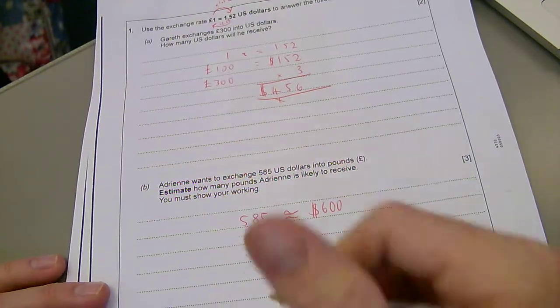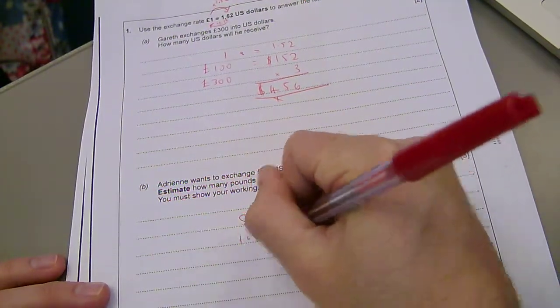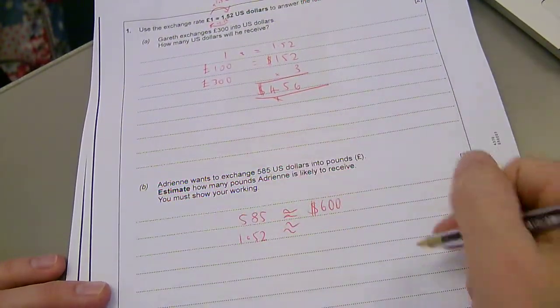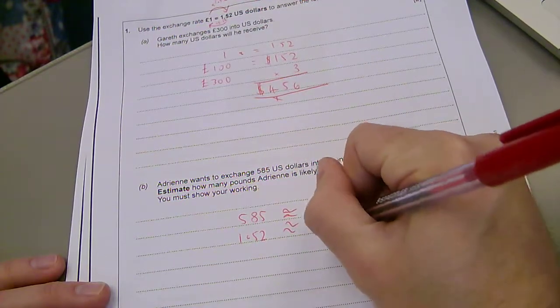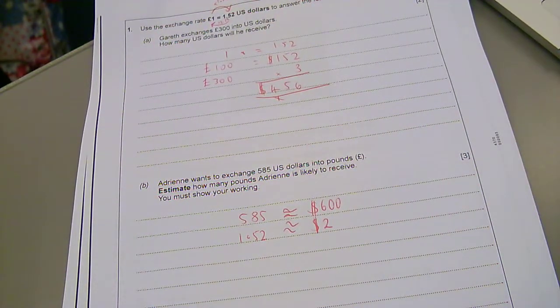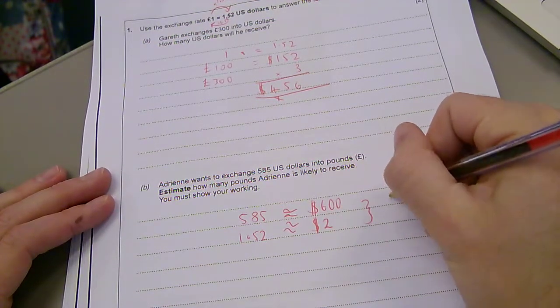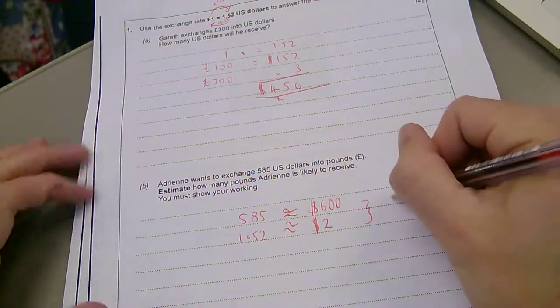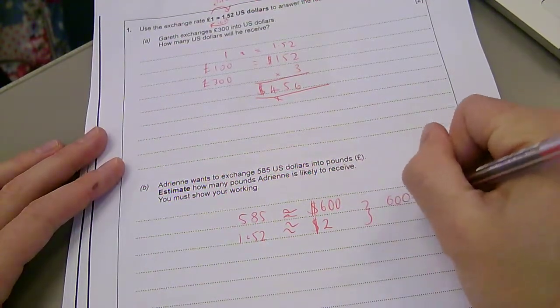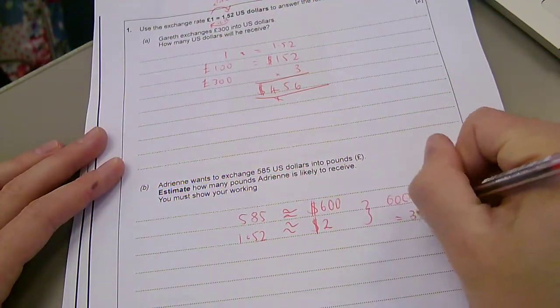Okay? And then $1.52. What am I going to change that to? 2. Happy? 1.5 will be way more accurate, but they can't argue with you. If you round that to the nearest whole dollar, then it is 2. For me, that's what I would do because it's easier, but I am going to check the mark scheme on that before I say exactly. So we would then do 600, and we divide by 2 to change back, don't we, to get £300.